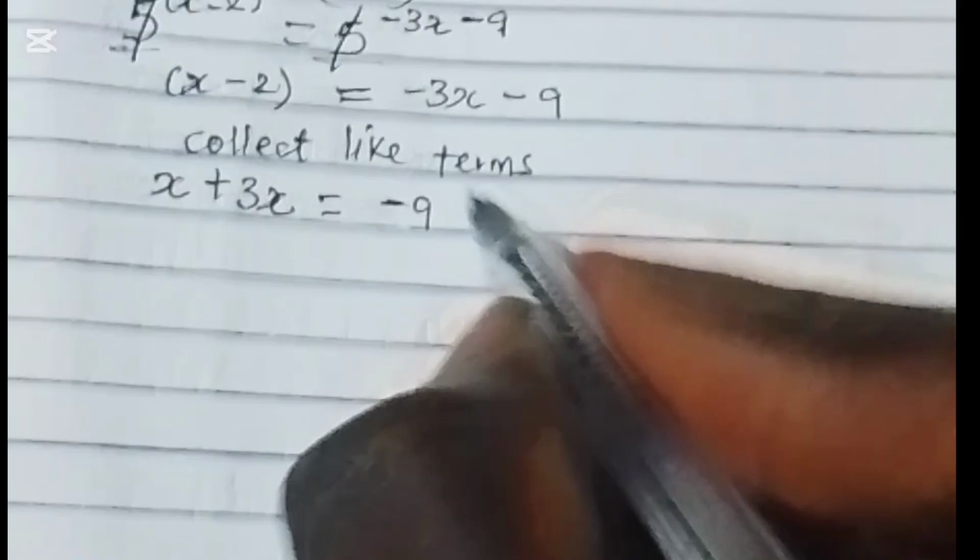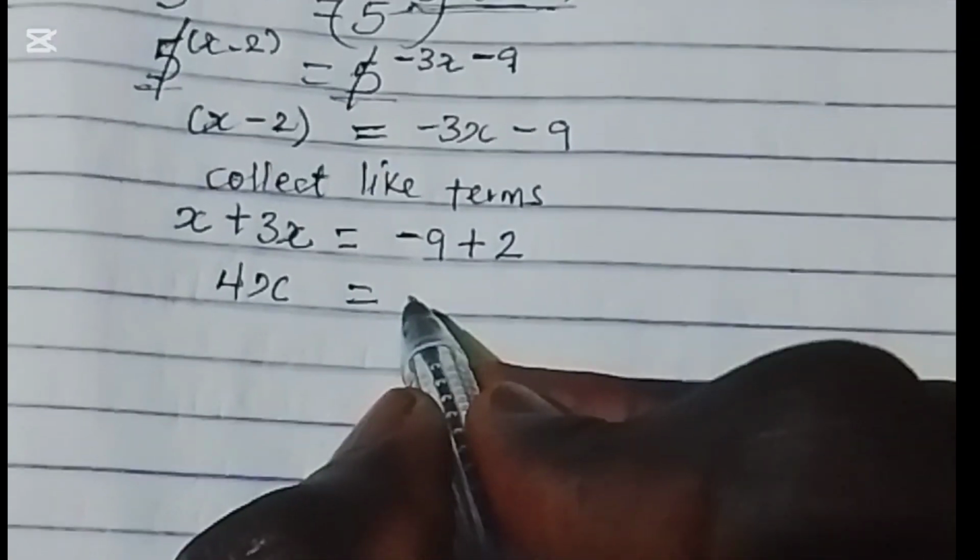So you can collect the like terms from here. Collecting like terms, we have x, and the minus 3x becomes plus 3x, equals minus 9 here. The minus 2 goes across and becomes plus 2. So this will give us 4x equals minus 7.